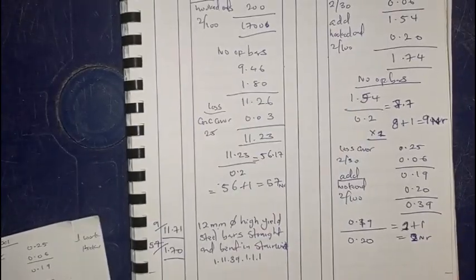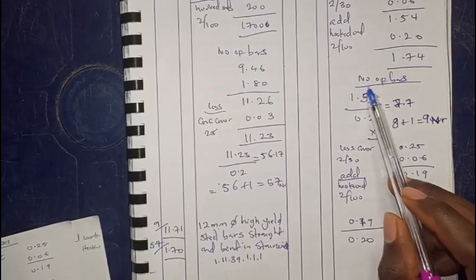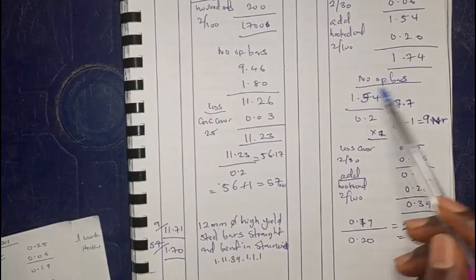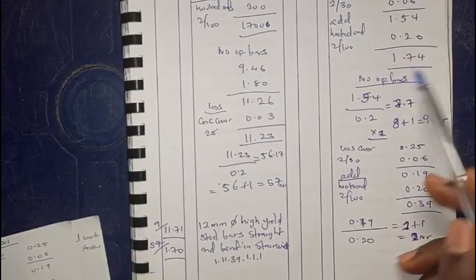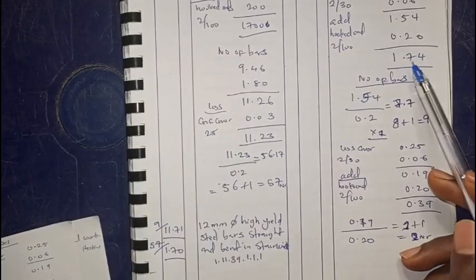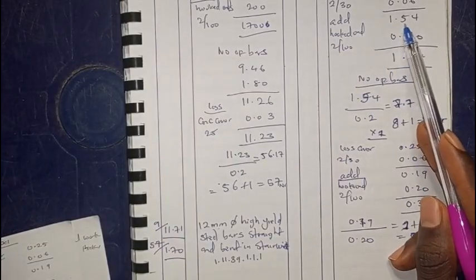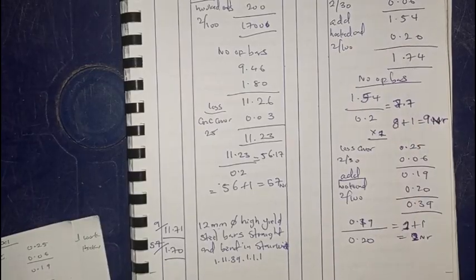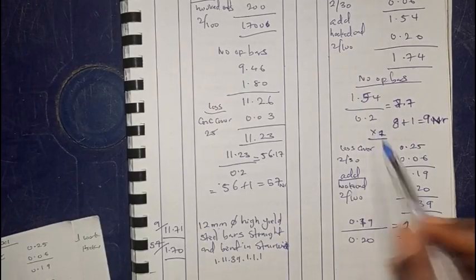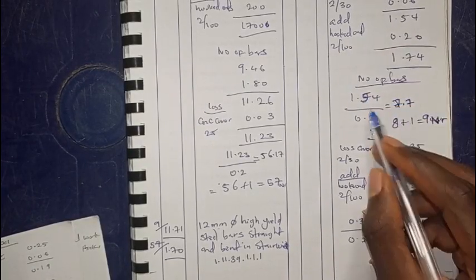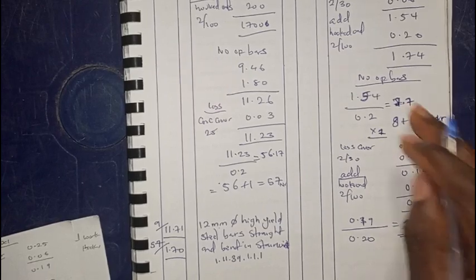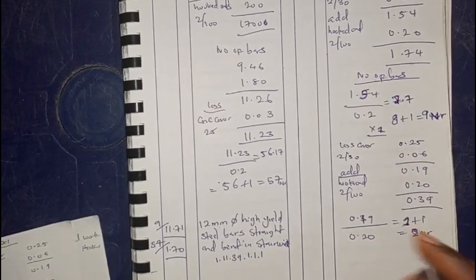Okay, I just noticed a mistake I made, so just take caution when you are looking for the number of bars. You don't use the final value because you've added hooked end, but you use the value after lessening the cover. So I've made the correction, no necessary adjustment to that. I made that here and here as well.